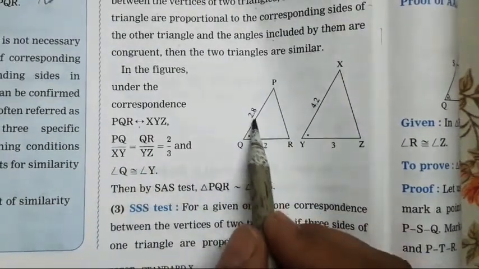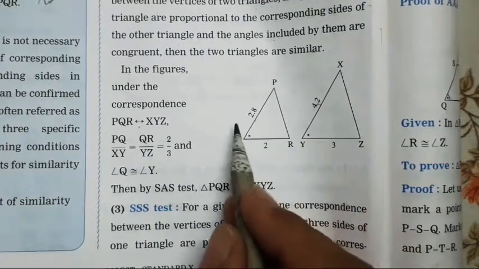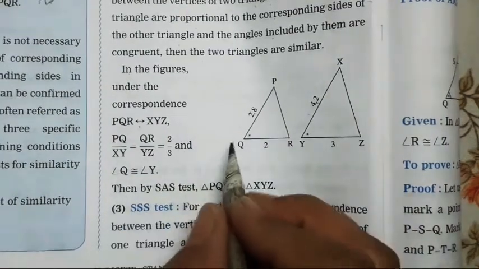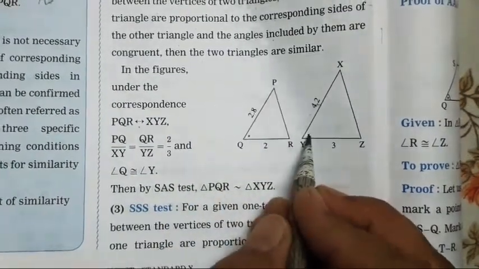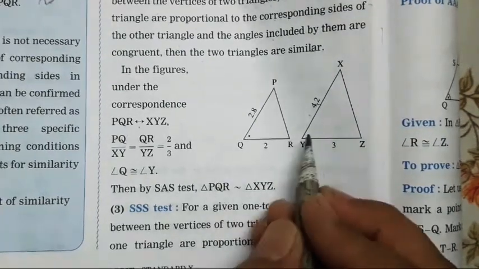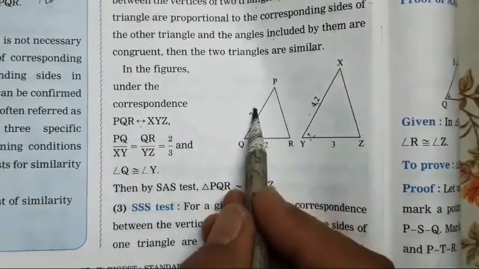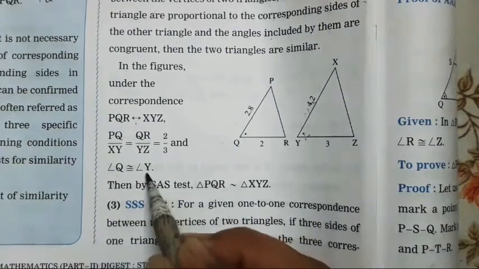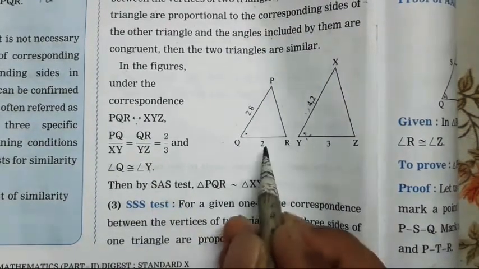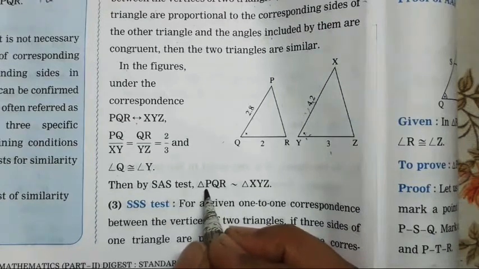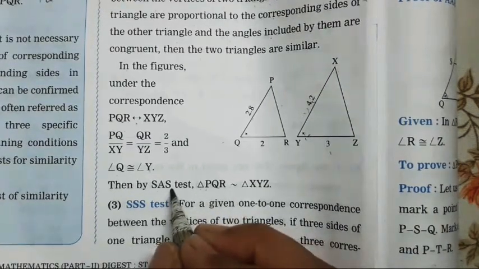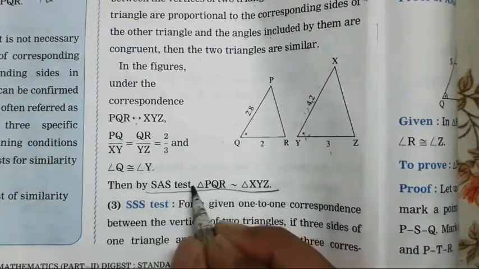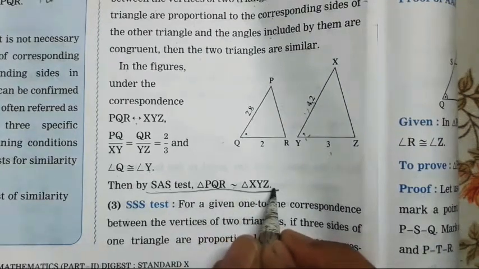Now over here 2.8 and 4.2 are given. So you first take the ratios, which is going to be 2 upon 3. Then angle Q is going to be congruent to angle Y. Q and Y. So therefore two sides and one angle are congruent. Therefore these two triangles are similar by the SAS test. In this way you have to write it: by the SAS test, triangle PQR is similar to triangle XYZ.